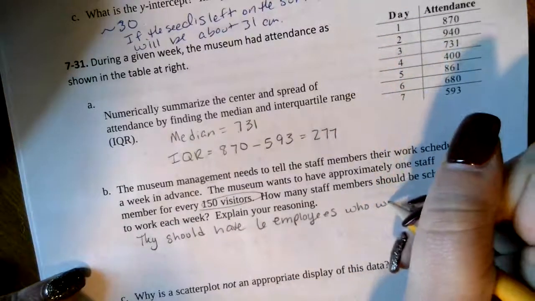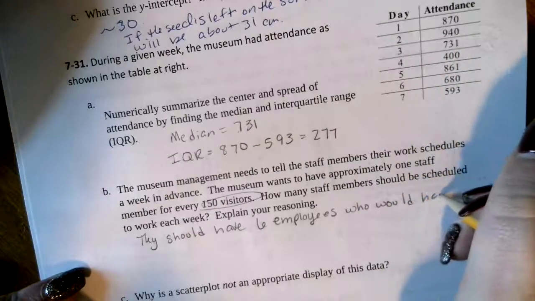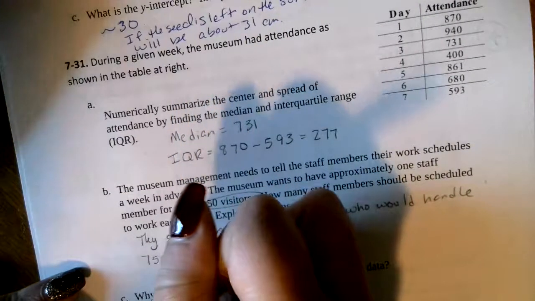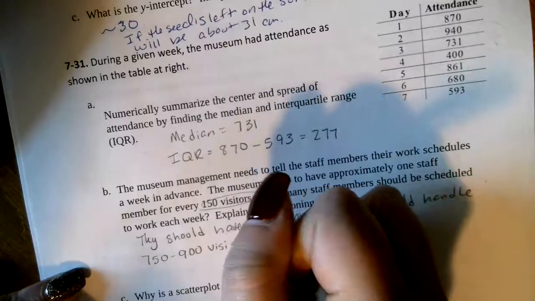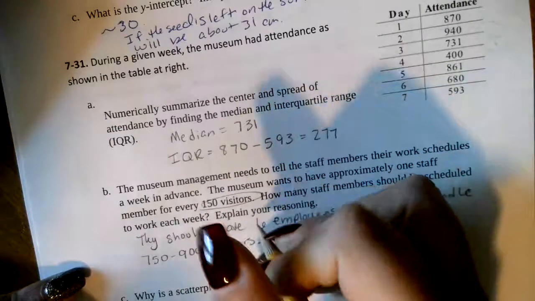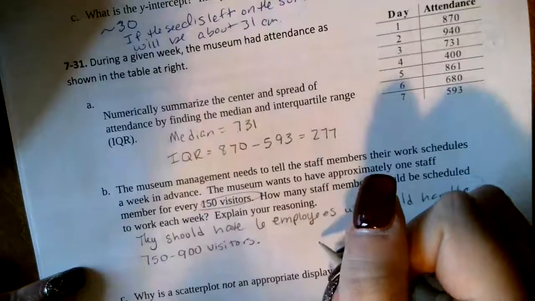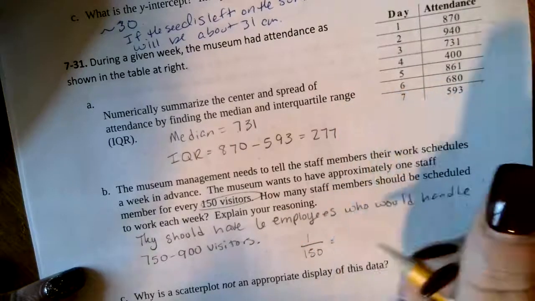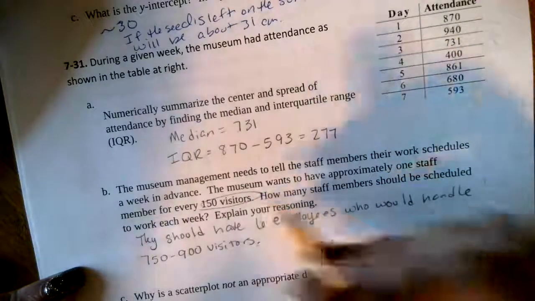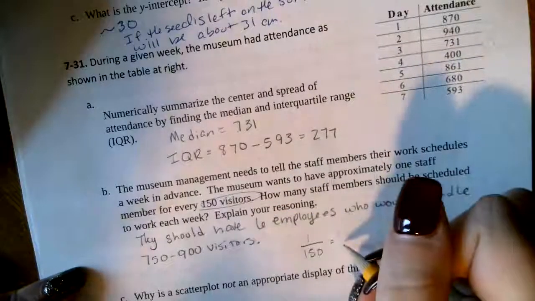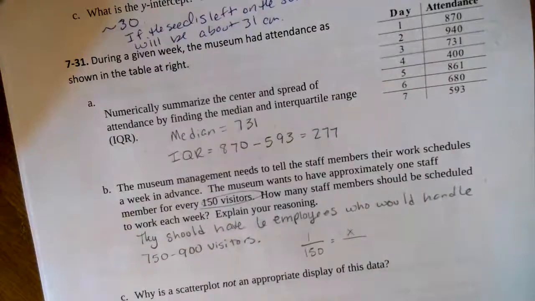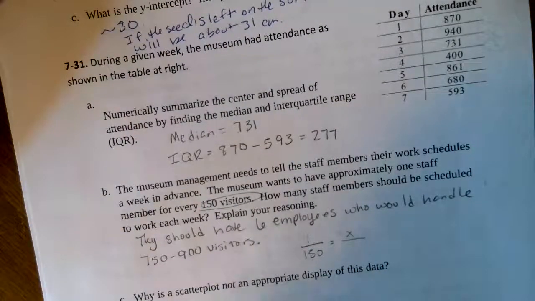who would handle about like 750 to 900 probably visitors. So what that means is, because they're saying for every 150 they would have one staff, and that's per day. So then when we think about for a week, how many people that would be, that's a lot more. And then we can put our X here, multiplying that by our 7, and then we can set up that proportion and figure out about how many.